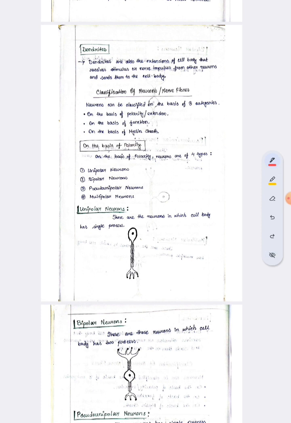Now coming to the classification of neurons. Neurons can be classified on the basis of three categories: on the basis of polarity, on the basis of function, and on the basis of myelin sheath. On the basis of polarity: unipolar, bipolar, pseudounipolar, multipolar. Unipolar neurons are those in which the cell body has a single process.